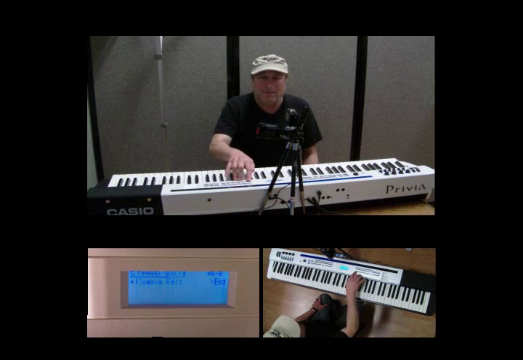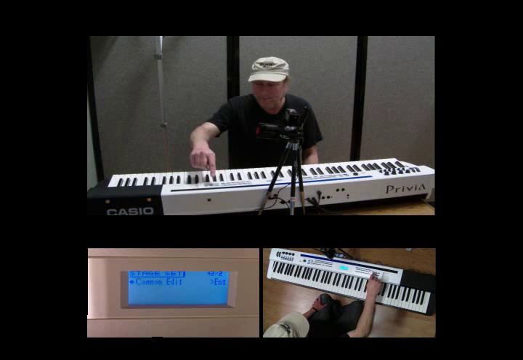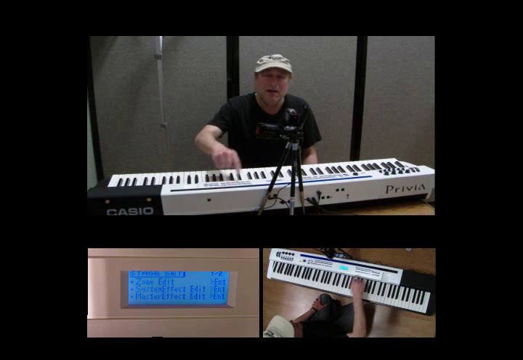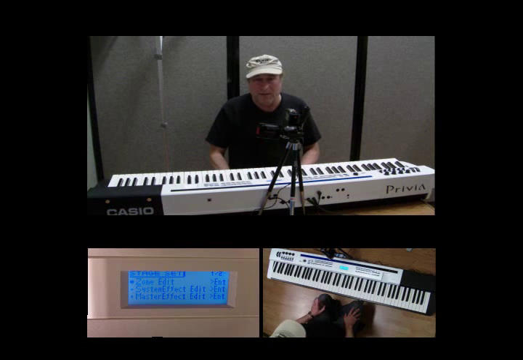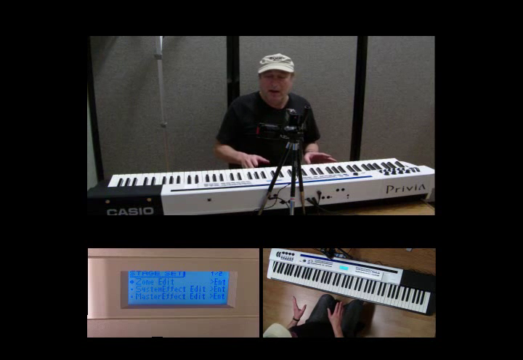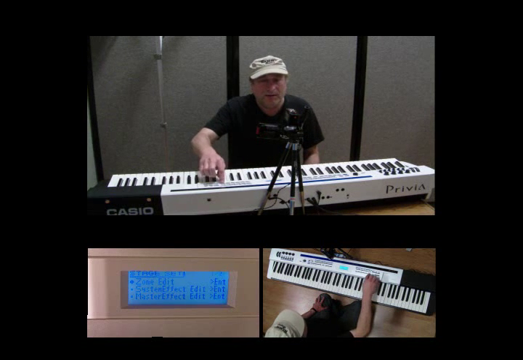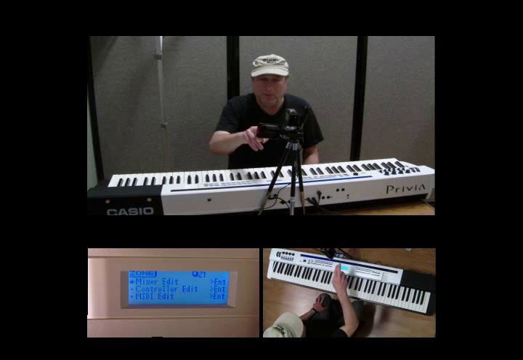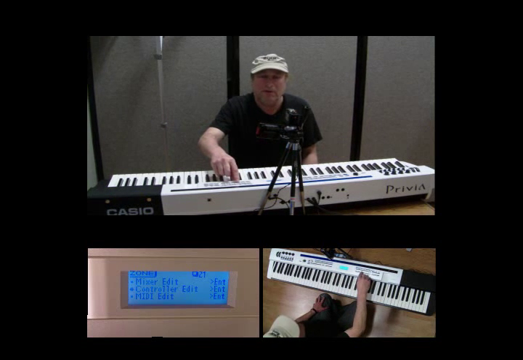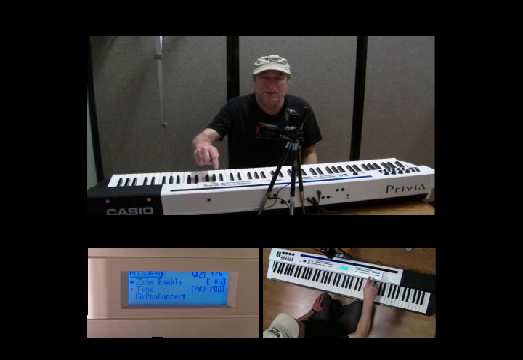So let's get out of the common. So we've covered common, and we've covered master and system. Now zones, that's another thing. You have up to 4 zones, which you can specify a whole bunch of stuff. And let's just go into zones. Now, within the zones, you have mixer edit, controller edit, Midi edit, and that's it. So let's get into mixer edit and see what we can do.